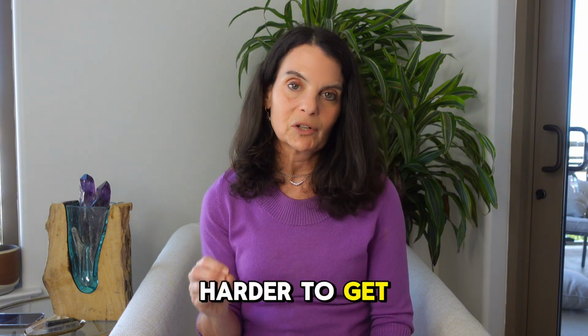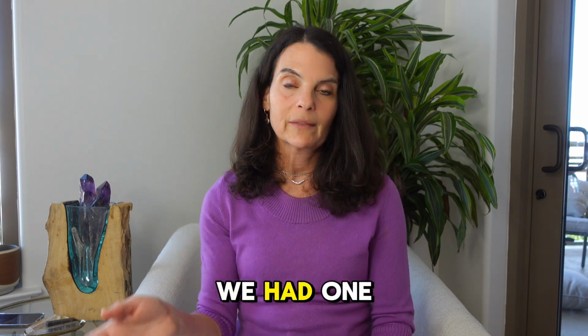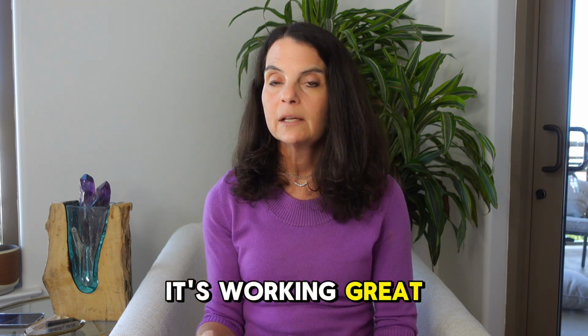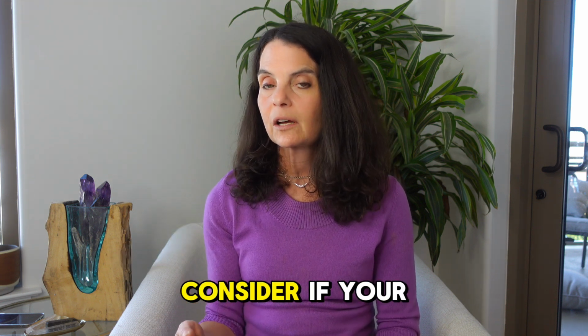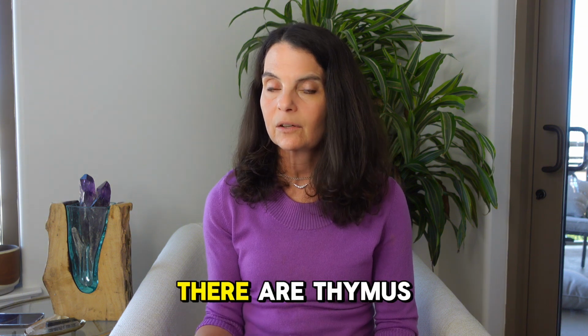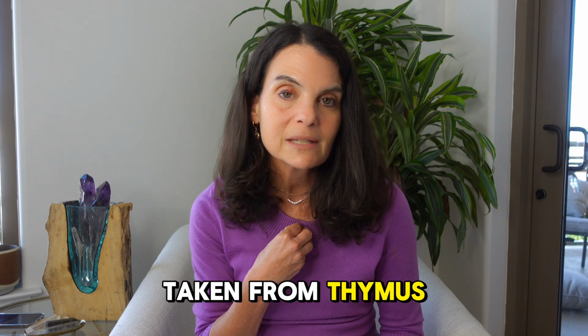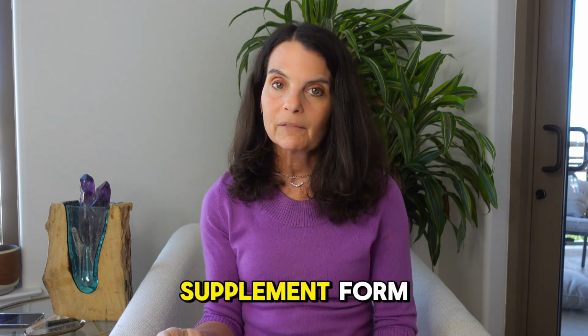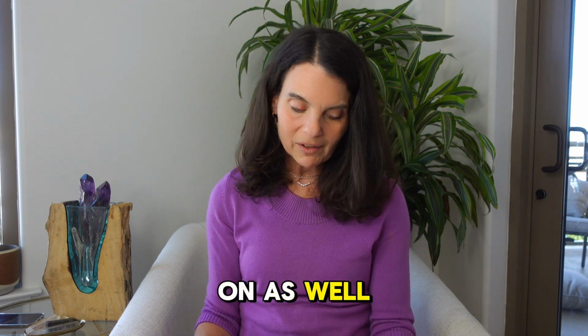Again, harder to get your hands on this stuff. We had one that's sublingual, it's working great. So something to consider if your immune system is not responding. There are thymus peptides, which are also taken from thymus glands, that are in more of a supplement form that you can get your hands on as well.